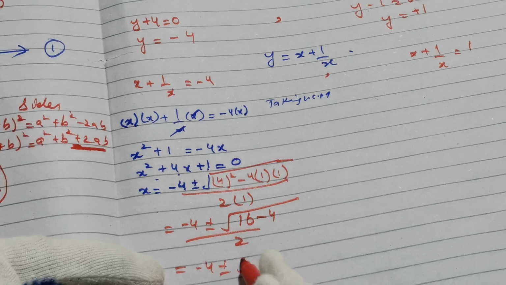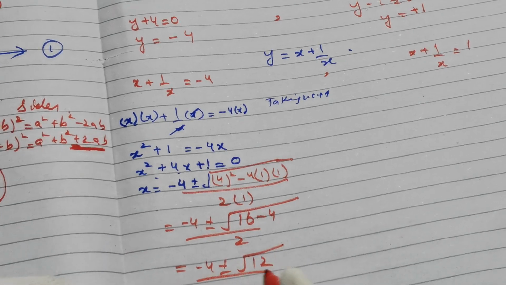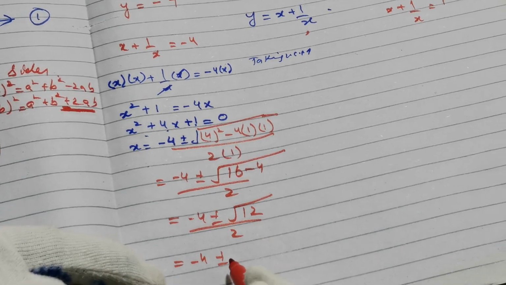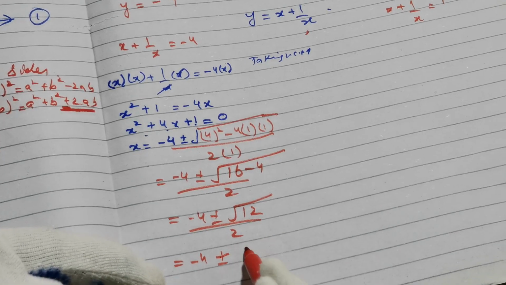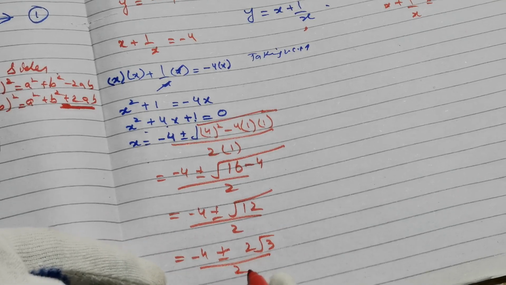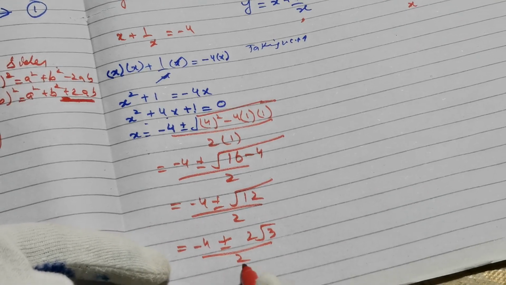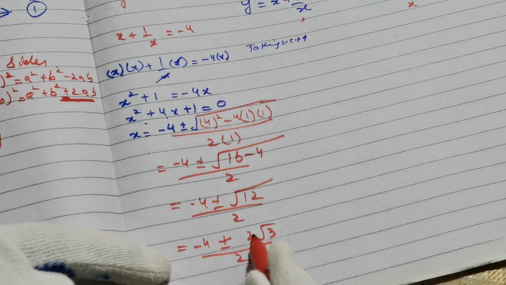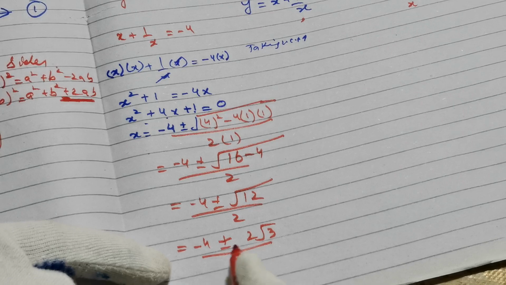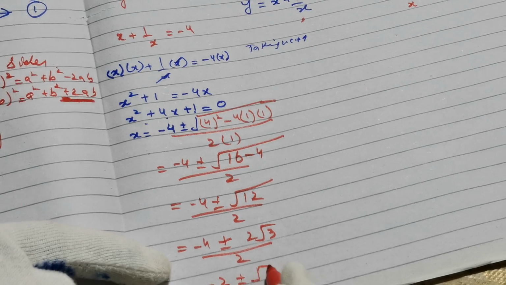Minus 4 plus minus under root 12 divided by 2. Under root 12 becomes 2 under root 3. So 2 is common and 2 is cancelled. So minus 2 plus minus under root 3.